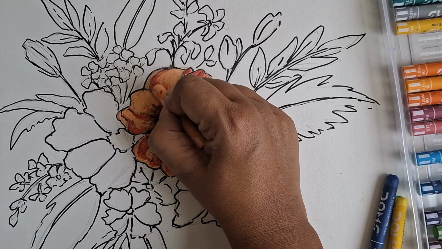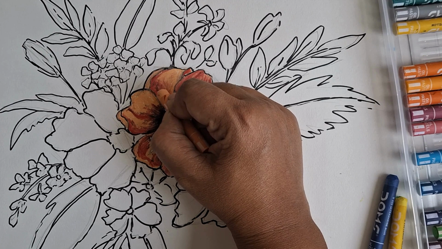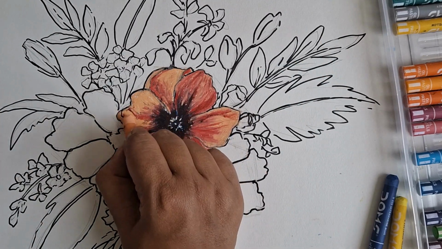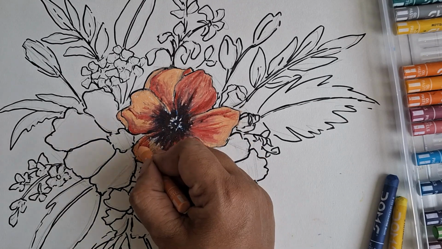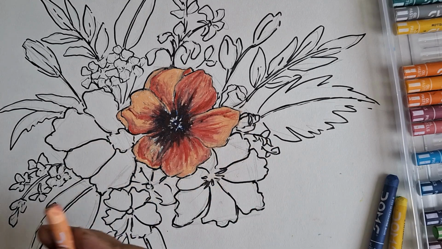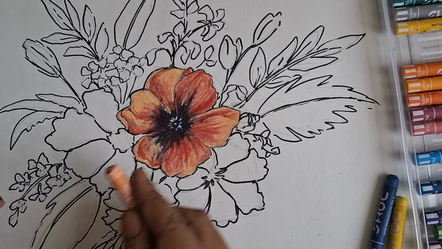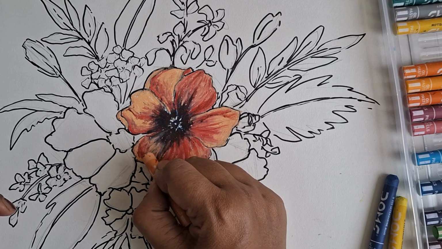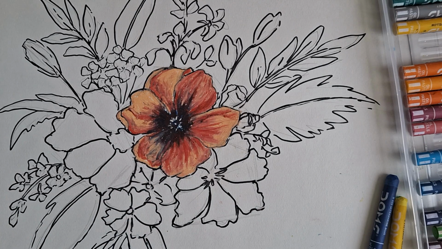There are different techniques for this second step, where you can use red first with light pressure on the petal and then blend with the light tone, or you can use the light tone first on the entire petal and then give lines with the red one.